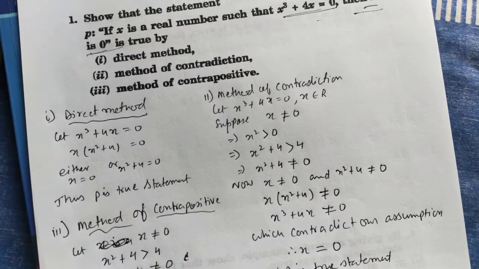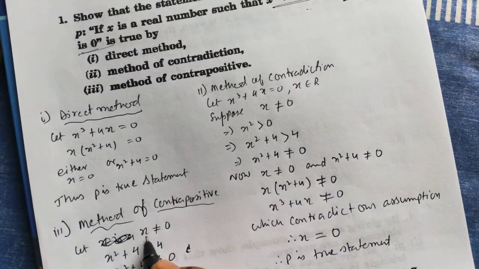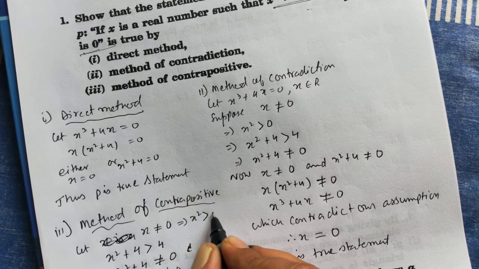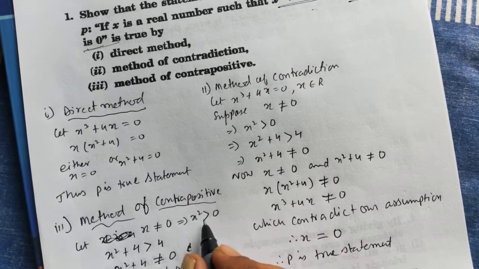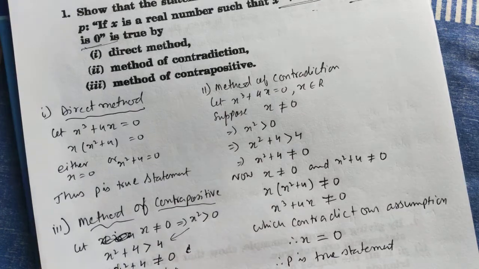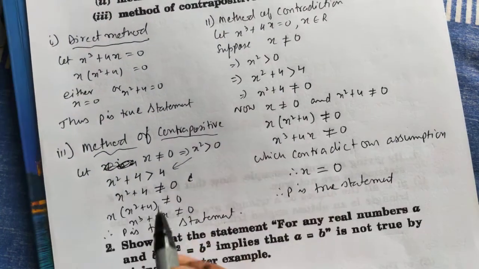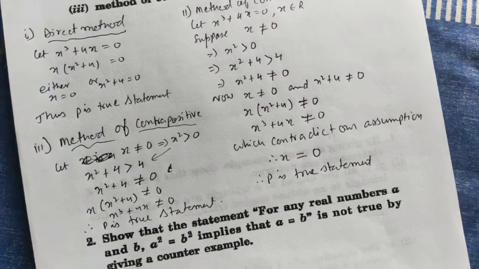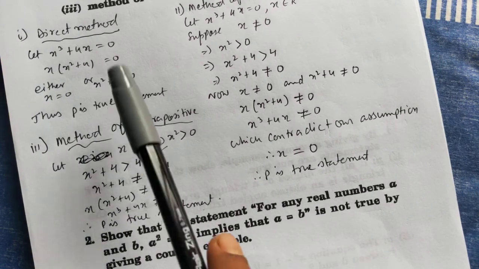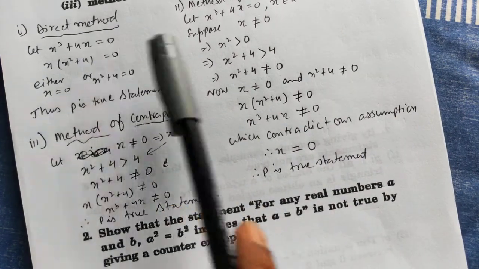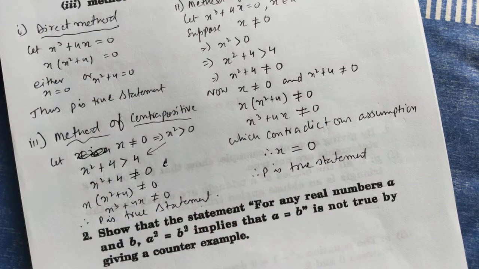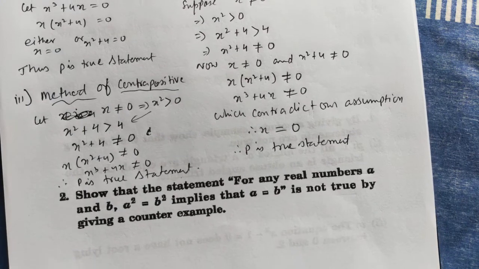If x is not equal to 0 implies x square is greater than 0. After that, you can write this statement, then this statement. Okay. Question number 1, with all the three methods, we got that the given statement P is true. Let's do question number 2.